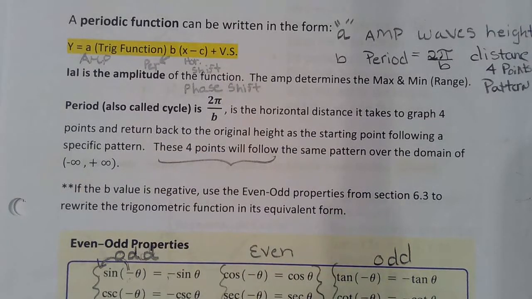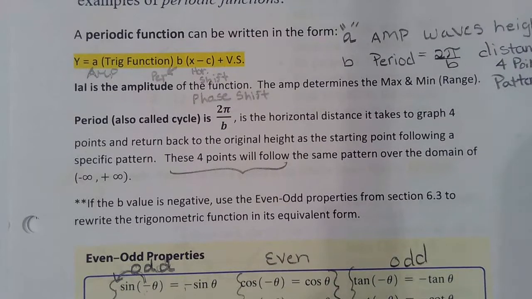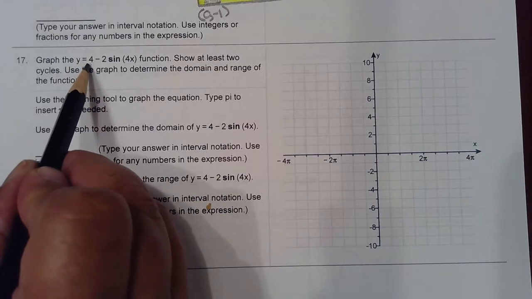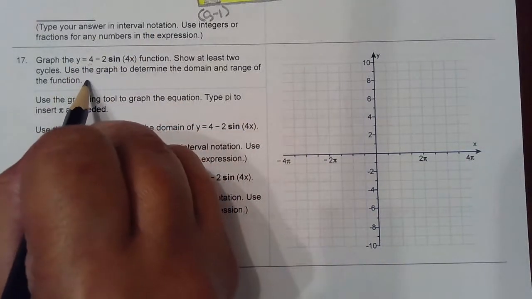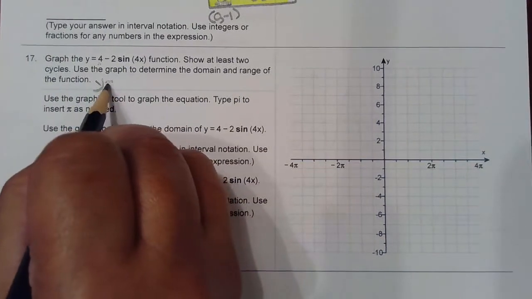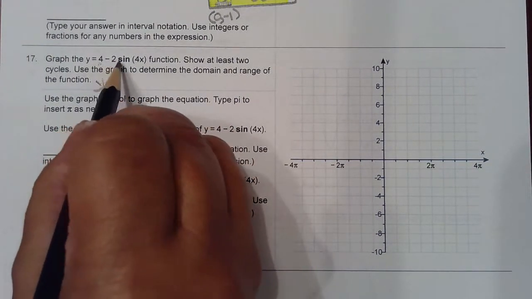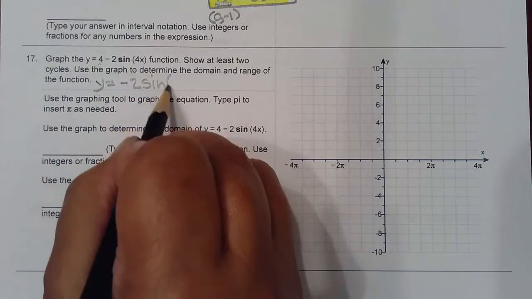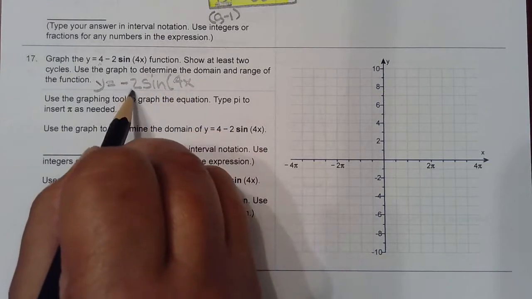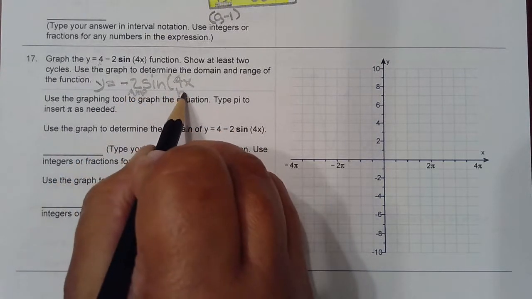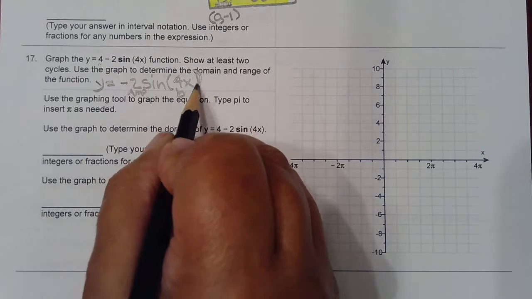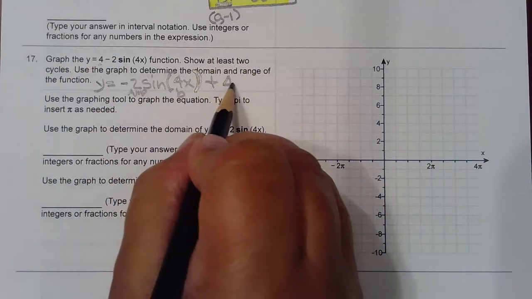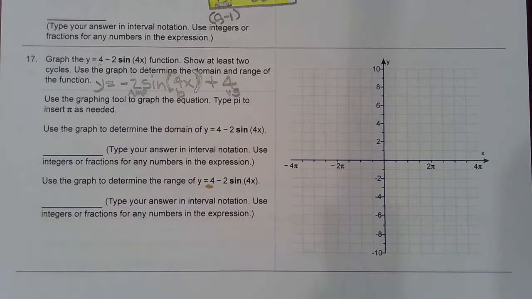This equation happens to be written not in standard form. So you should rewrite it so that you don't mistakenly think that that is the amp just because it's the first number. So let's rewrite this in standard form as the theorem page gives. The number in front of the trig expression is your amp. The 4 is your b value. Okay, that's your amp. This is your b value. And then that +4, that's your vertical shift. Get it in the right form, then start graphing.